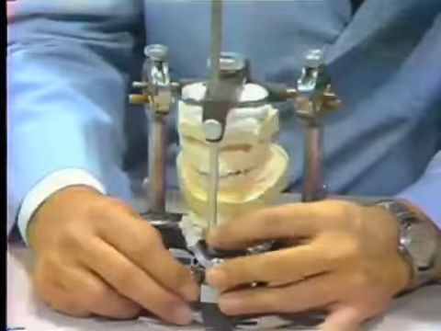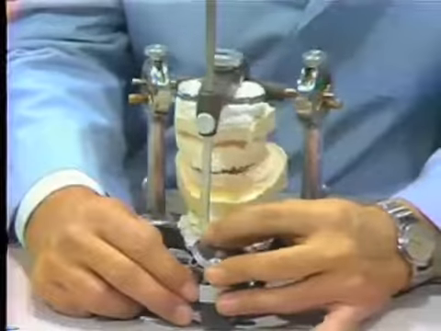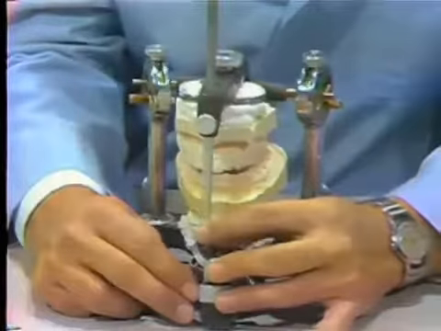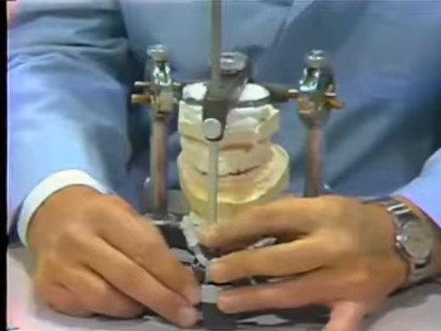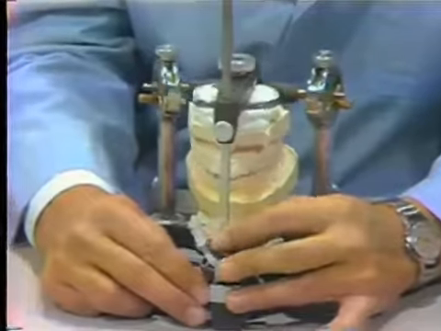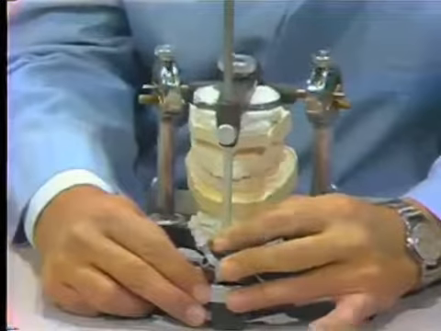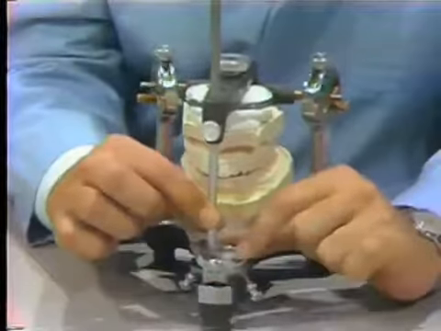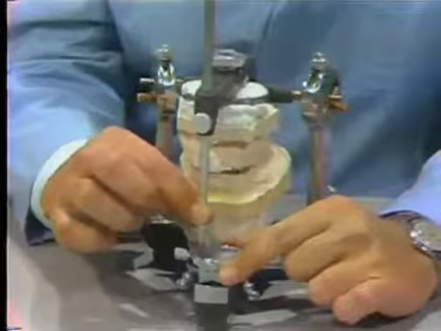And thus make the articulator accept this lateral guidance. Just a little bit short yet. I raise it just a little more, and I can move the articulator so that the stone casts are not abrading and the pin is taking the brunt, or is producing the guidance.